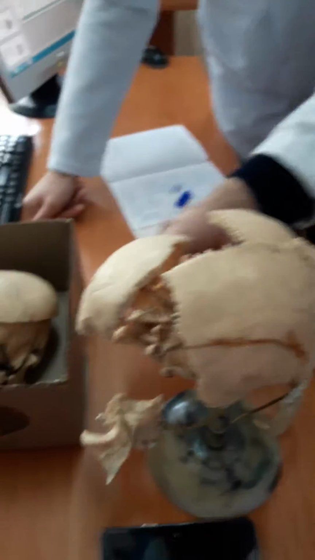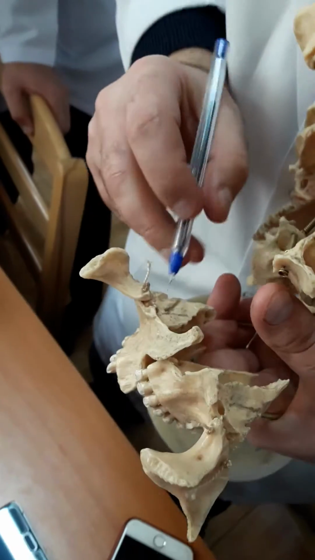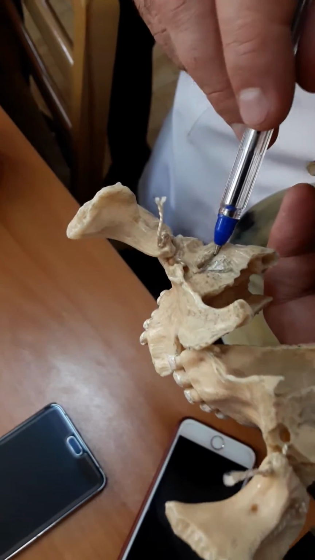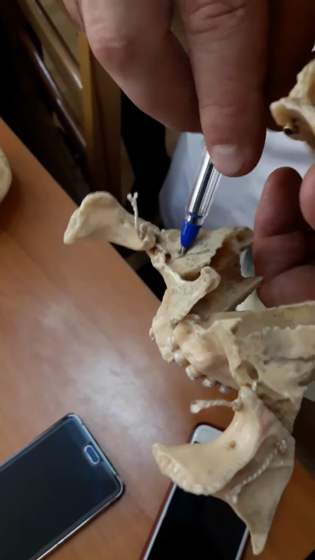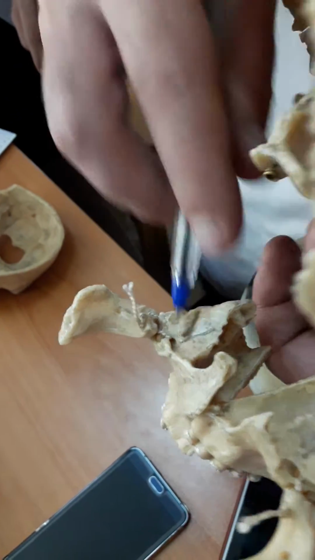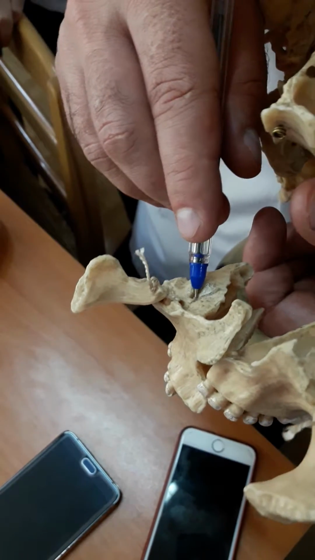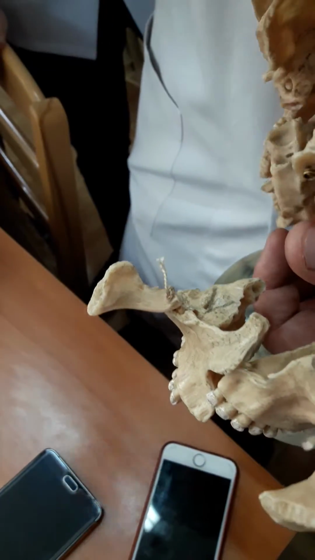Let's continue, my friends. Now, if you look at the orbital surface, you will see a very good depression, a very visible groove, which we call the orbital groove, and it continues downwards into a canal. It is the place of passage of important vessels and nerves. Again, the orbital structure is posterior, the fissura orbitalis. We will discuss it after, when we study vessels and nerves.